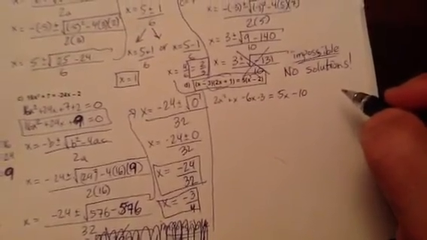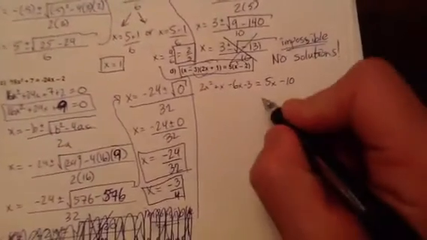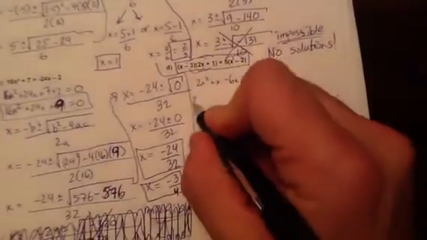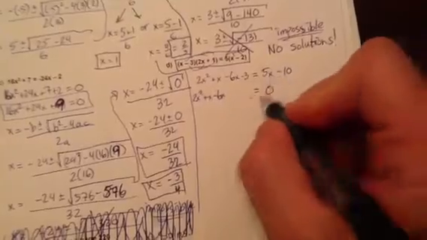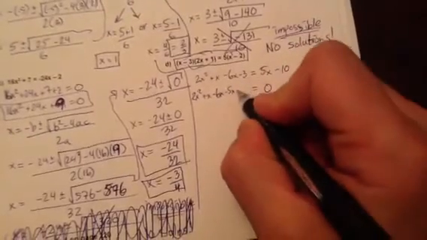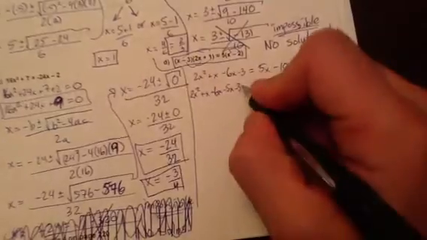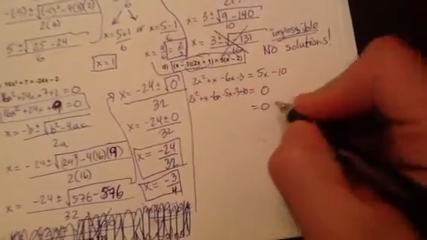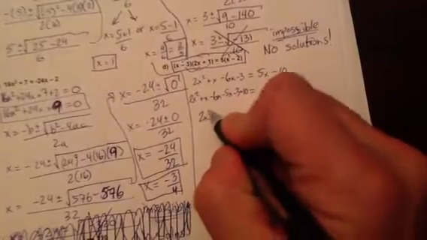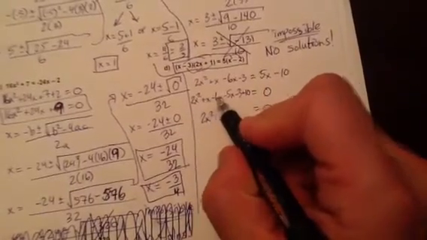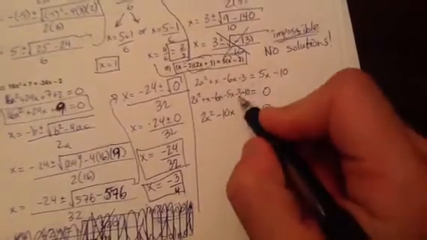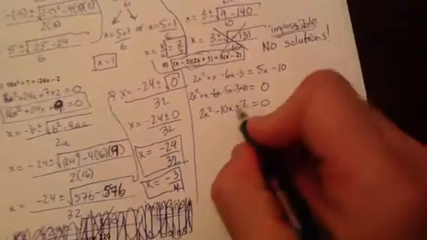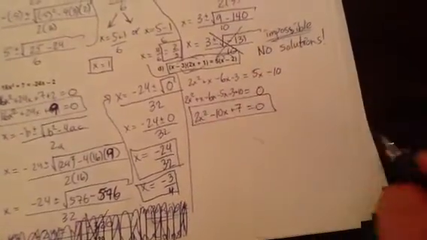Now I'm going to have to do exactly what I did over here on this question, which is bring everything over to the left side. So I'm going to leave nothing on this side. I'm going to have 2x squared plus x minus 6x. If I bring this 5x to this side, it's going to be minus 5x. I have minus 3. I bring this negative 10 over here, it's going to be plus 10 equals 0. So 2x squared, now I have x minus 6x is negative 5x, minus another 5x is negative 10x, and negative 3 plus 10 is positive 7. So this is what I'm trying to solve.